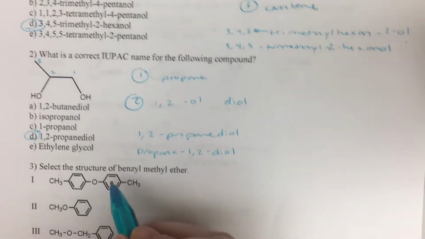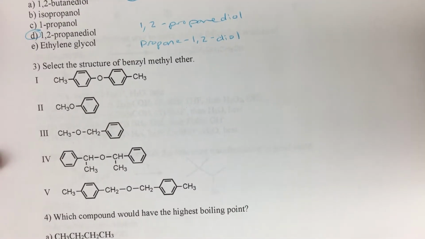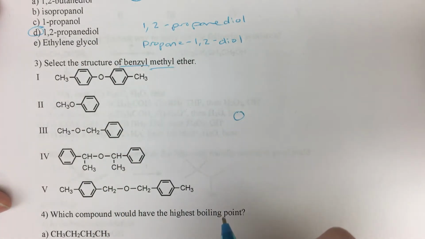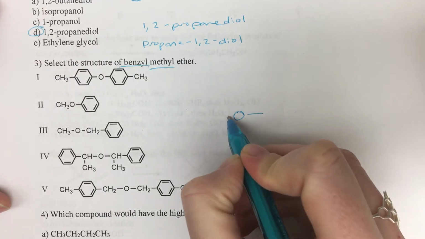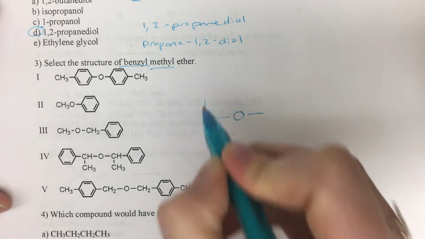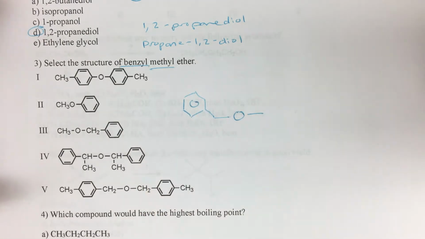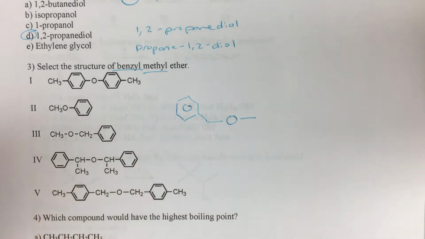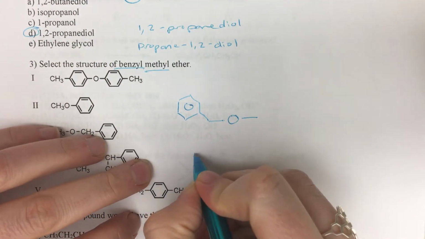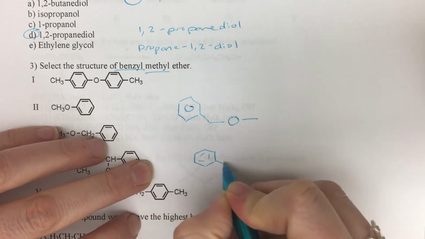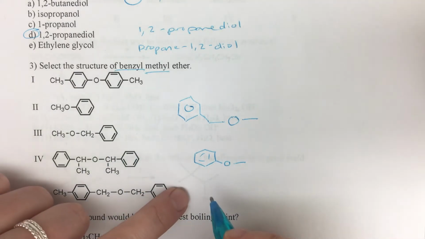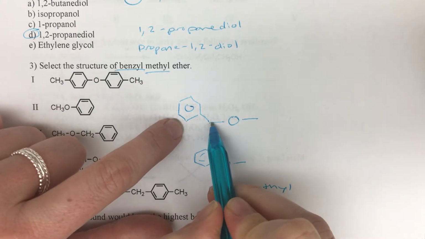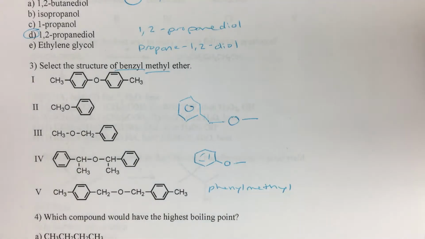Okay, and so the next one is select the structure of benzyl methyl ether. Okay, benzyl methyl ether. So in this case, ether is going to be your oxygen, and on one side you're going to have a methyl group, and on the other side you're going to have a benzyl group. Okay, and so benzyl groups, you might just be thinking it's a benzene ring, but actually benzyl has a CH2 before it. So the way I remember this is benzyl has a bend in it.